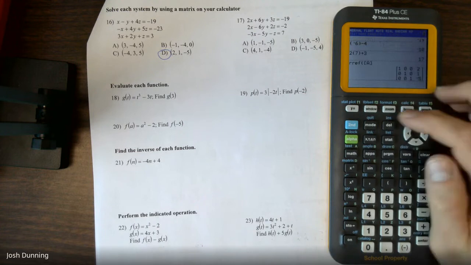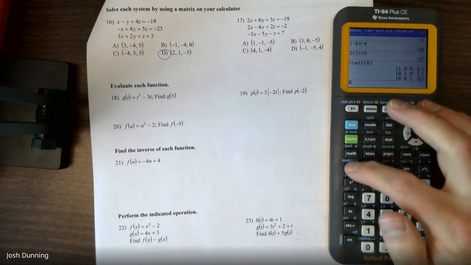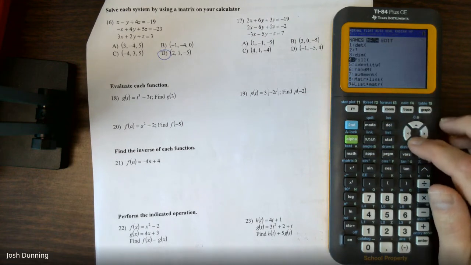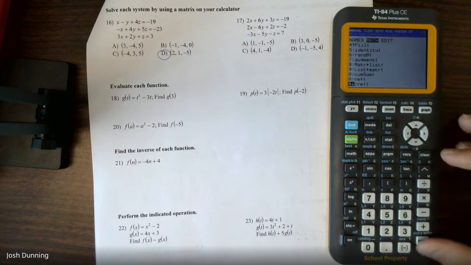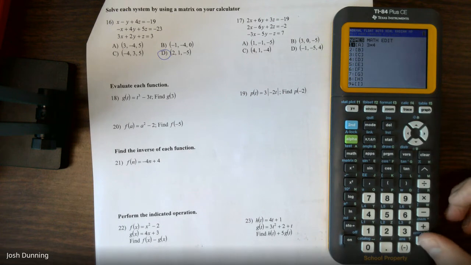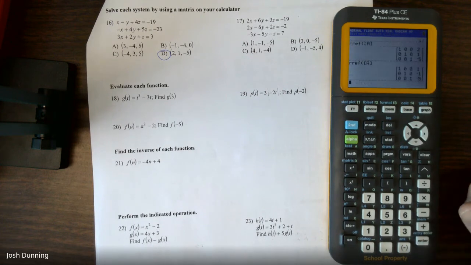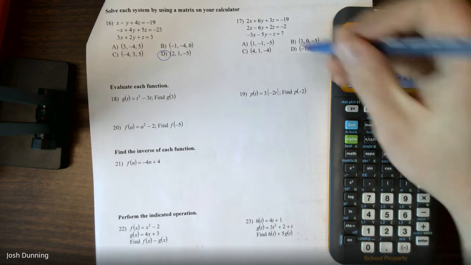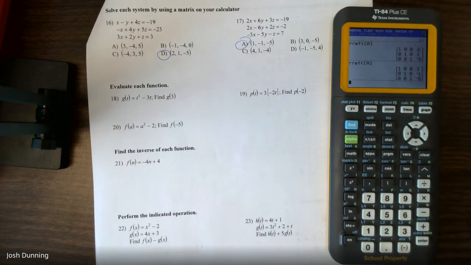Second quit. Second matrix, over to math, choice B, RREF, second matrix. Again, I put it in matrix A, so 1, negative 1, negative 5. All right.